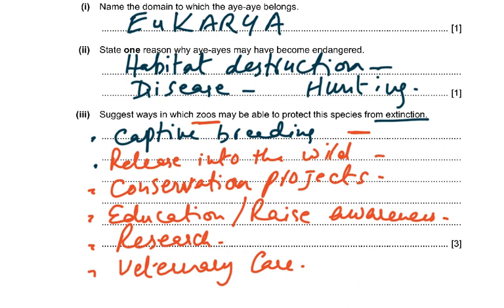And veterinary care, so that when they are breeding, nobody harms them in any way, so that then we can look after the young and maybe keep them in some protected environment and then release them into the wild. So these are general answers which you can nearly write in every question under this heading.